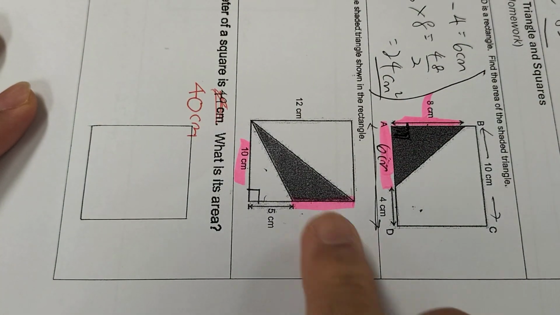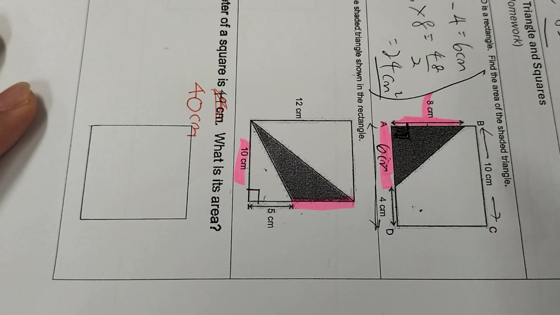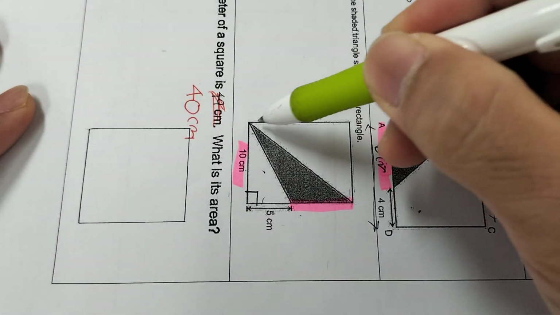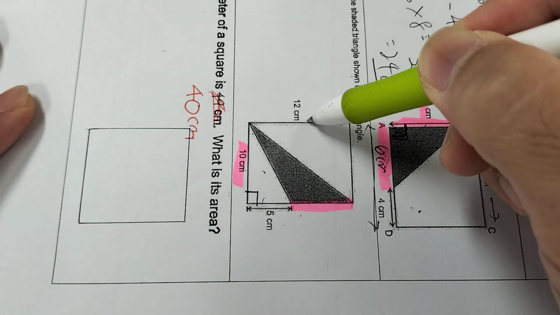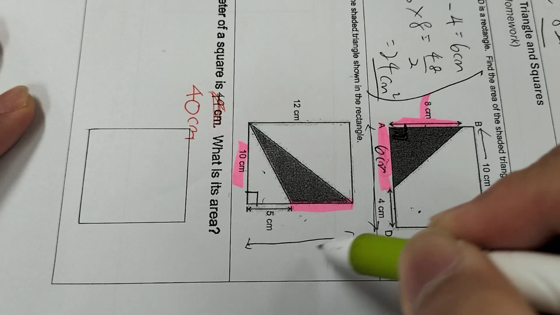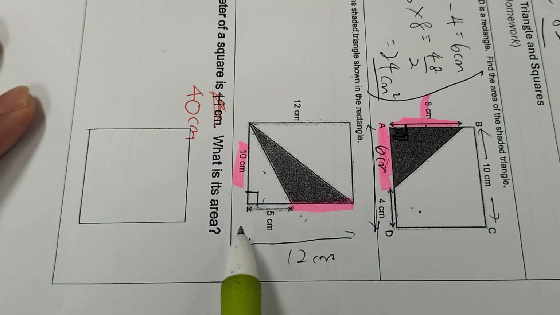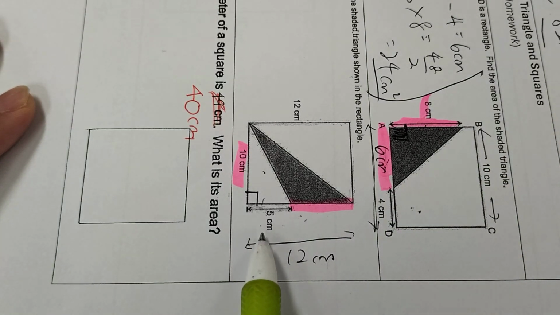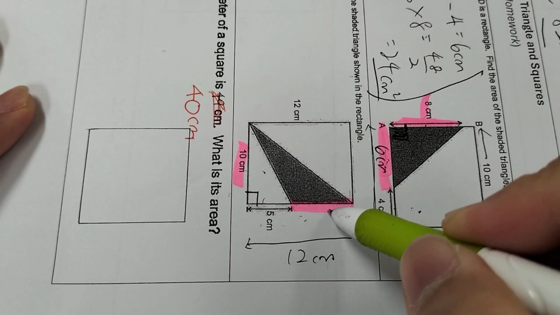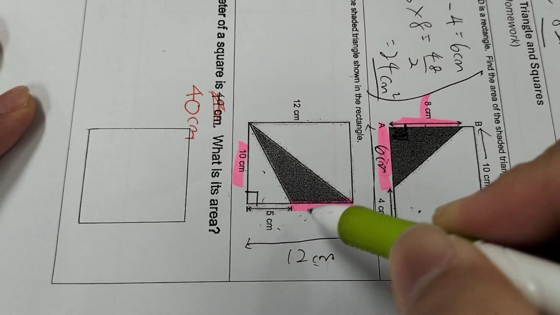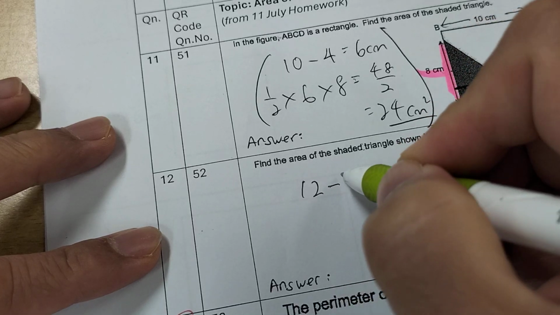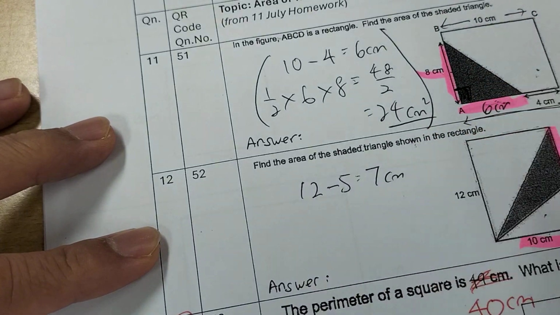Now, the base is not given to you, but I can deduce this. This side of the rectangle is at 12 centimeters. And the opposite side, this whole thing should also be 12 centimeters. This portion here is 5 centimeters. So to find the part in pink, you use 12 minus 5, you have 7 centimeters. So your first step should be 12 minus 5, you get 7 centimeters.